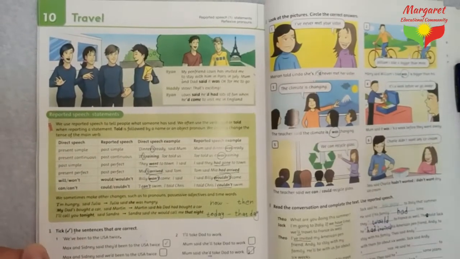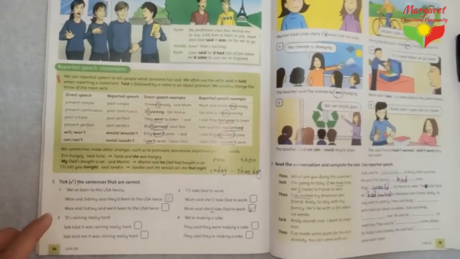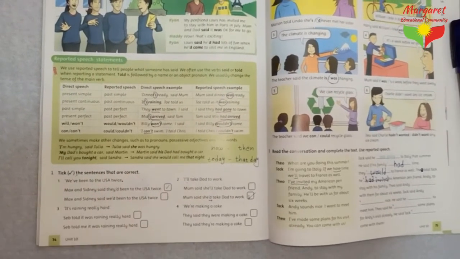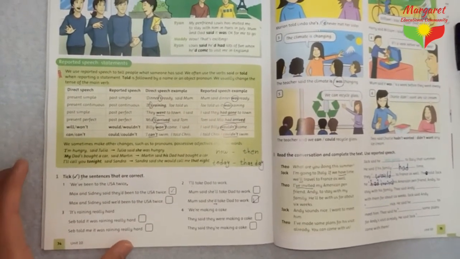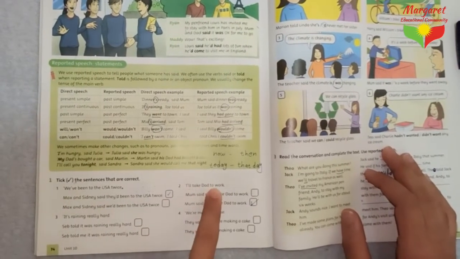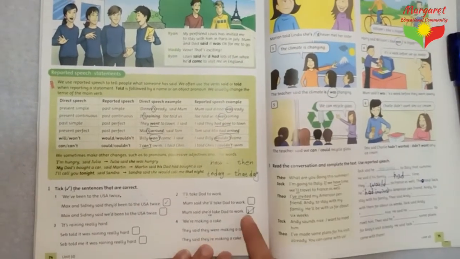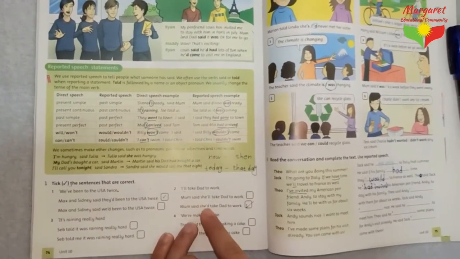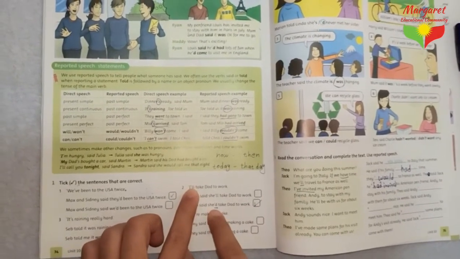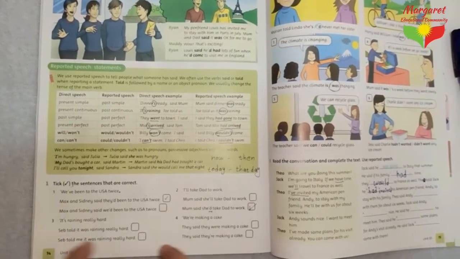Now, we have some exercises, some easy ones for you. This one says, tick the sentences that are correct. Okay? That are written correctly. Number 1 is done. Leave that. Number 2, I will take Dad to work. What do you do when you report this? Mom said she would take Dad to work. So we changed will to would. Okay? That is how you do it, guys. And I will leave number 3 and 4 to you.